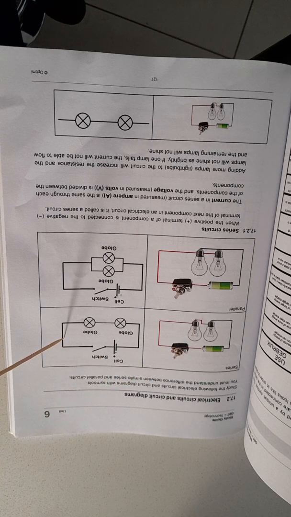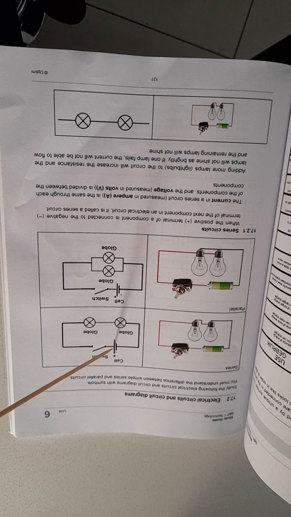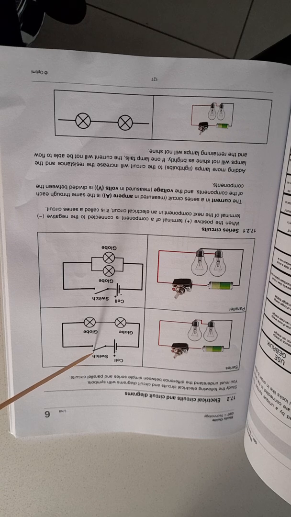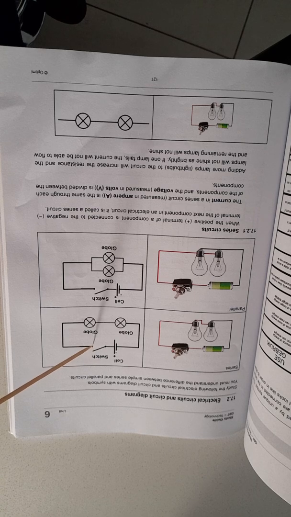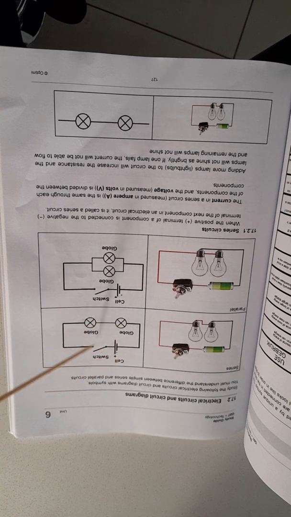Now, how do we draw the circuit diagram? We put the cell. Remember how we draw it: the short stick and the long stick, negative, positive. Then we connect the switch. This is the SPST, single pole, single throw. Okay, and if it's like this, it is open. If this line was closed, we would know it is a closed switch. Then we have the globe, we have another globe. This is a series connection.